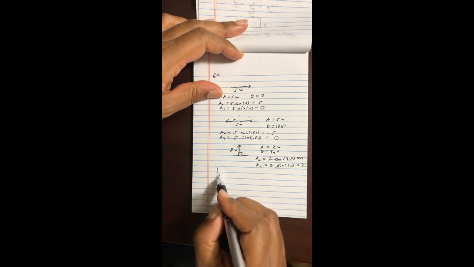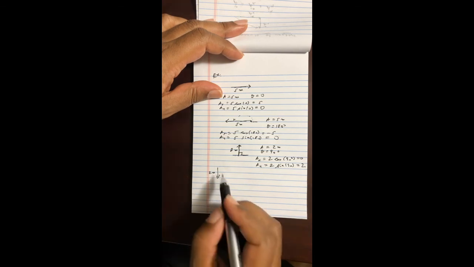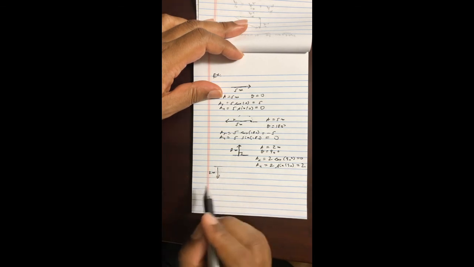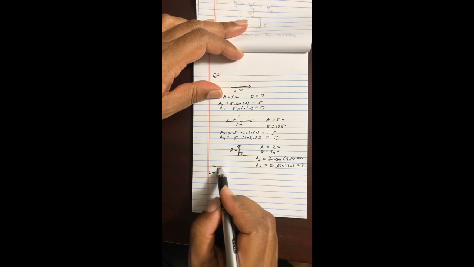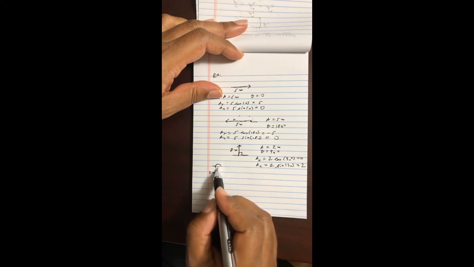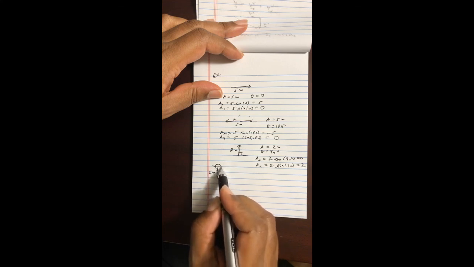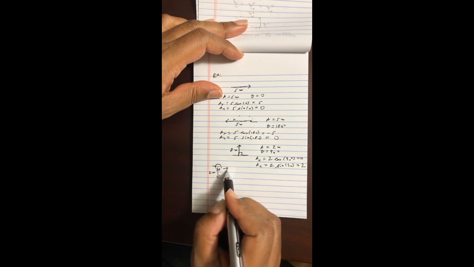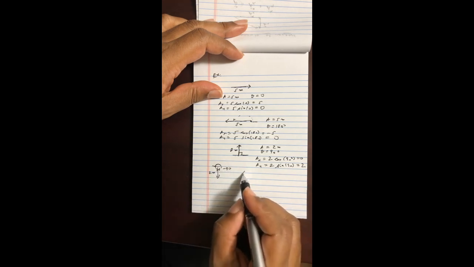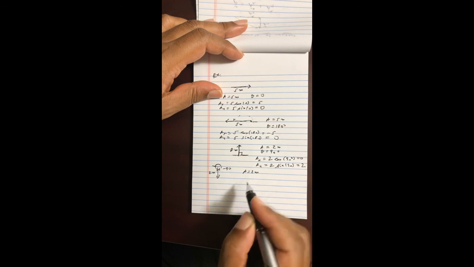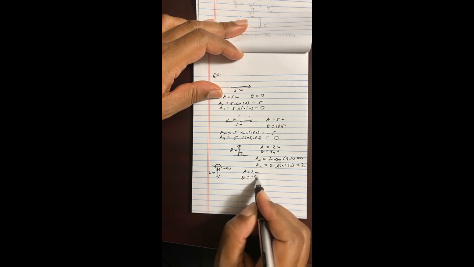How about if we have one like this? Let's say it's 2 meters. In this case, the direction, if you come in a counterclockwise direction, is 270, or if you come this way, it's -90. So you can say A is 2 meters, and the angle is -90 degrees.